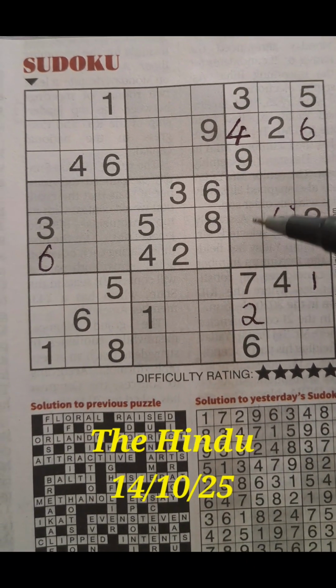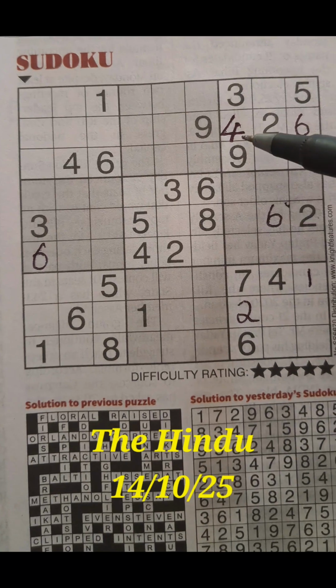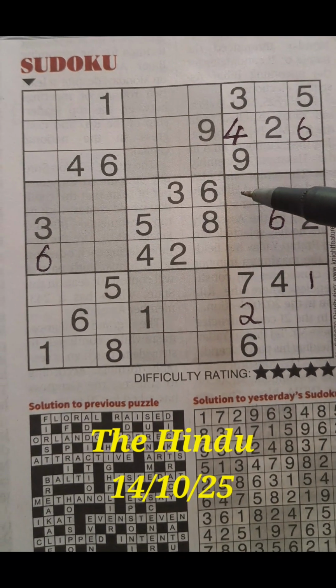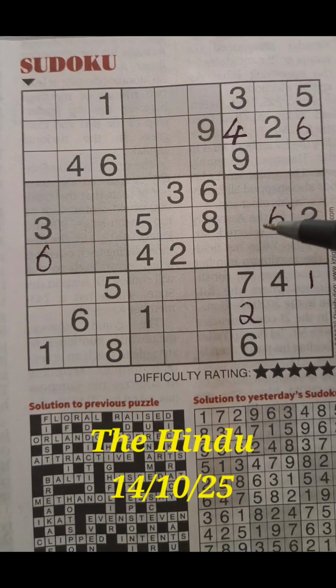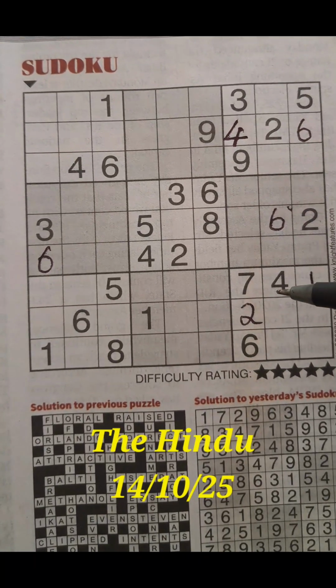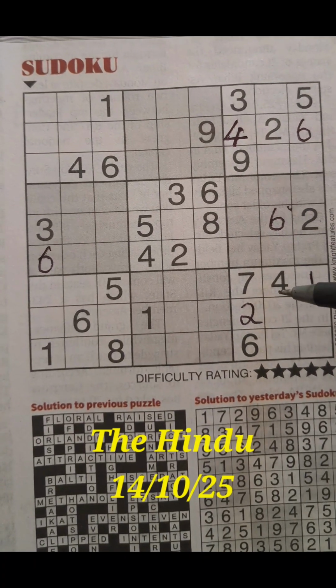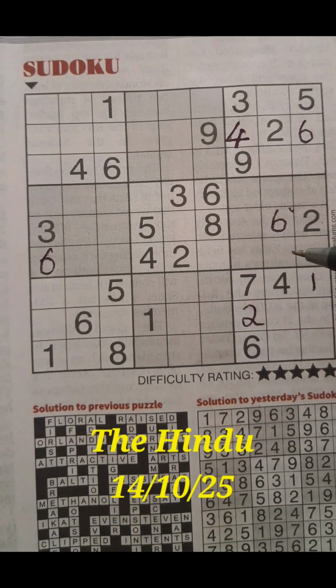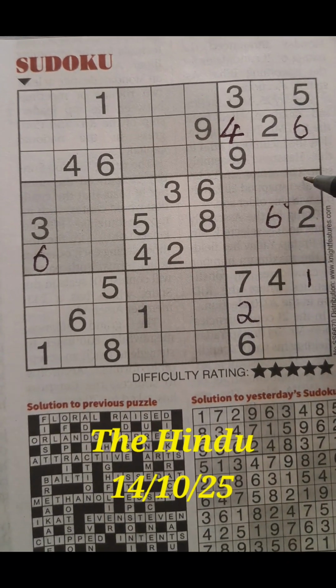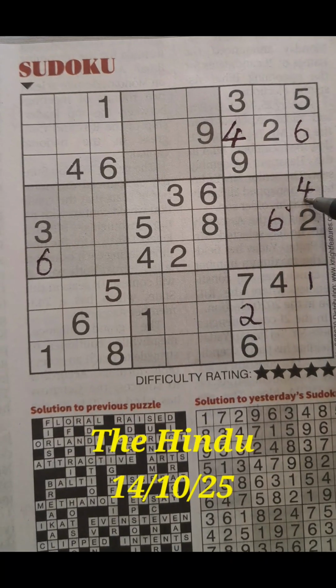Now let us look at this box. Since we have got a 4 out here, we cannot write 4 in this line. Neither can a 4 be written in this line, as we have a 4 here. A 4 we can see in this line also. So the only place where we can write 4 is over here.